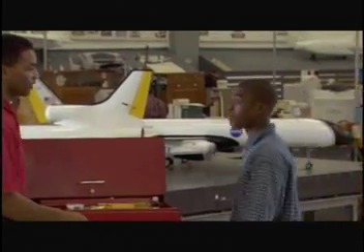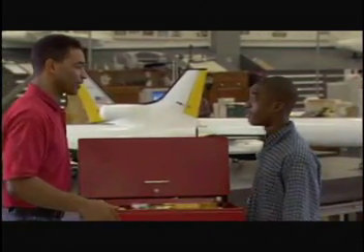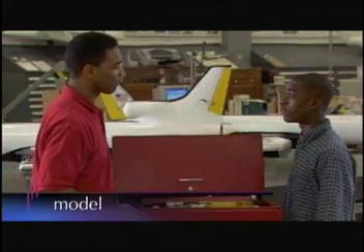I'm here at the NASA Langley Research Center's model shop to look into the design process involving models. Hello, RJ. I read your friend's email, so I understand you want to learn more about making a model.